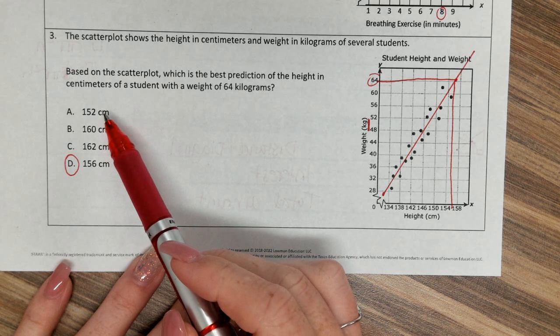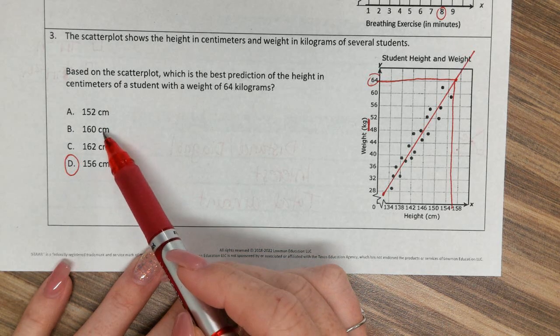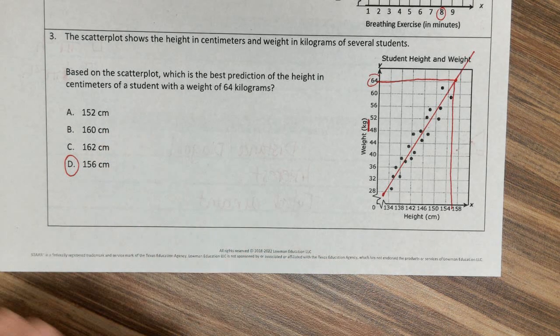Notice 152 was pretty close to my answer and 160. So if you don't draw a good trend line, you could accidentally pick one of those close answers. So you may have to make sure that you draw a good trend line. Okay, I'm going to pass out your assignment.